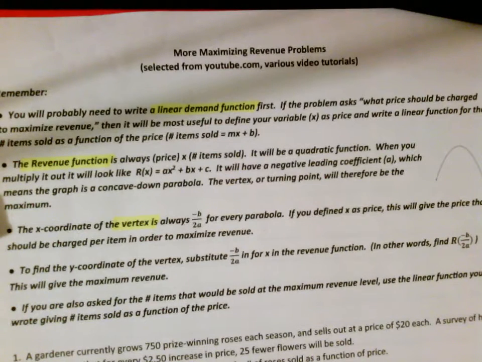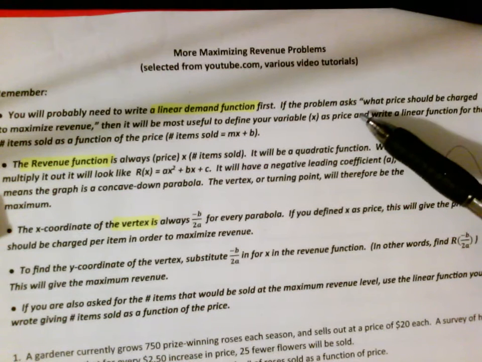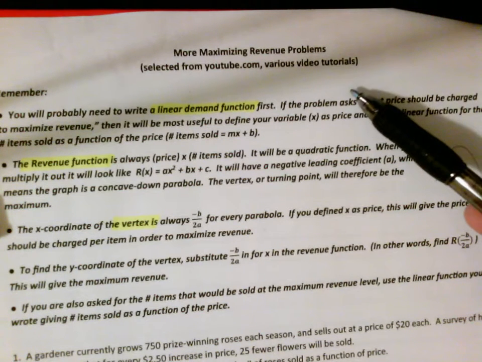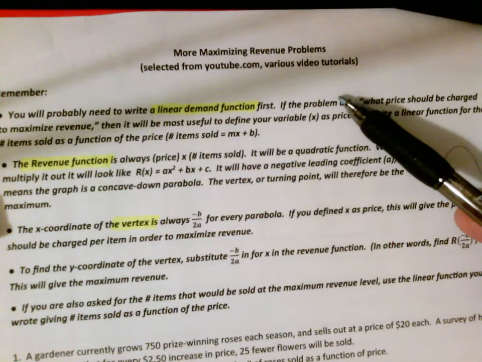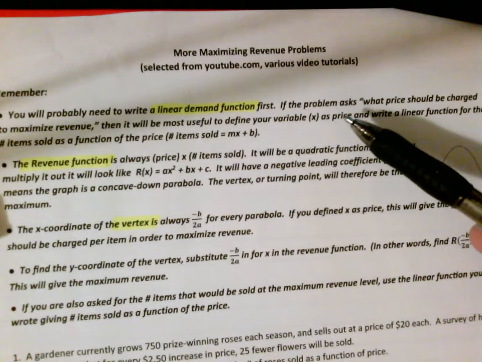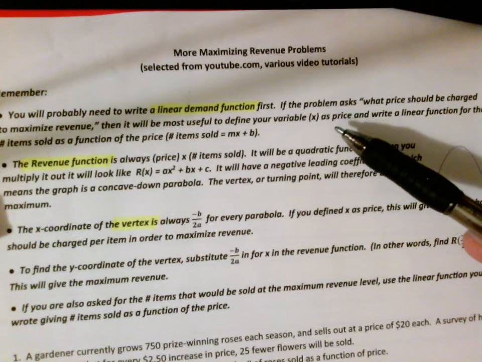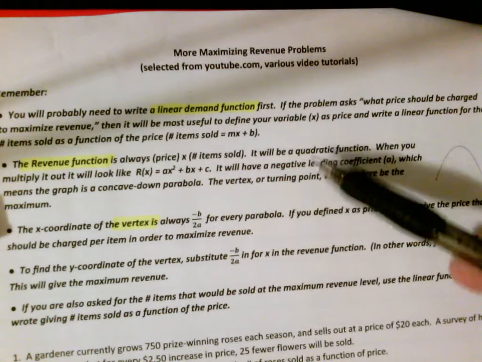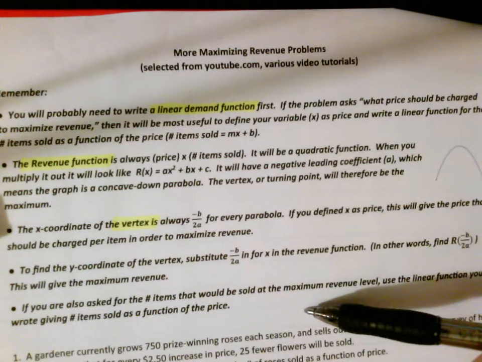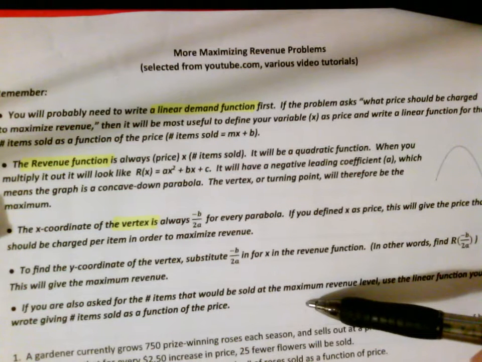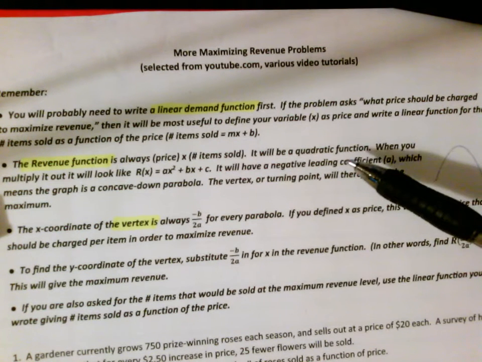Okay, in this video I'm going to talk through the first example problem in this handout that I gave you the link for, more maximizing revenue problems. Before I start the specific problem, I just want to point out that at the top here are the general instructions which refer to the process you'll go through for almost every one of these maximizing revenue problems.